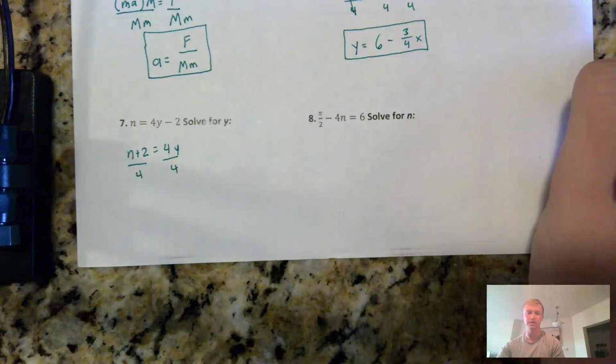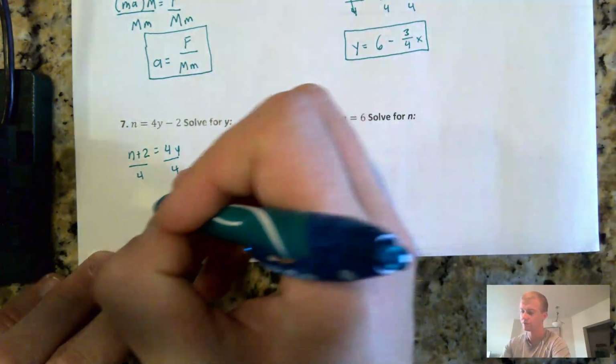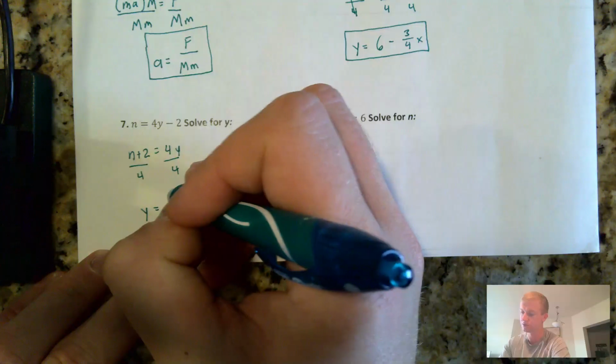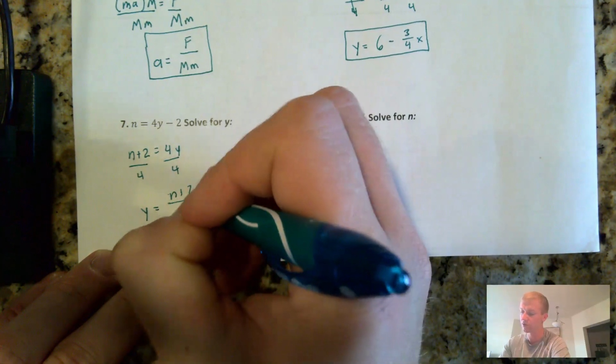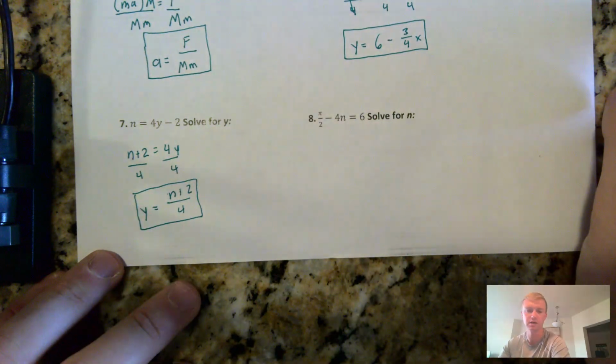How you write this is completely up to you. There's a couple of different ways you can write it. You can leave it as this. I left it as y is equal to n plus 2 over 4. Again, the less algebra you do, the less mistakes that can occur. So keep that in mind.